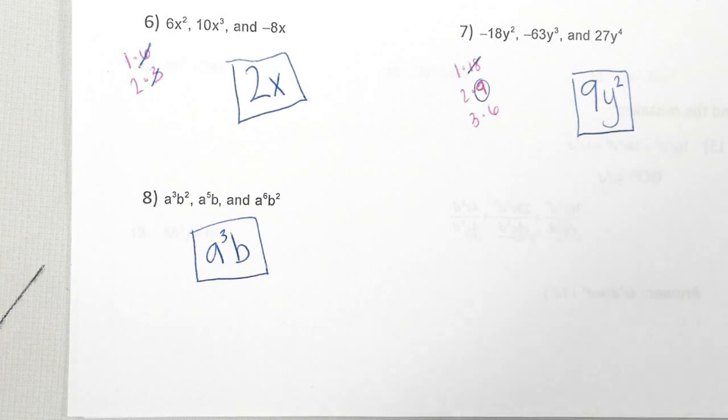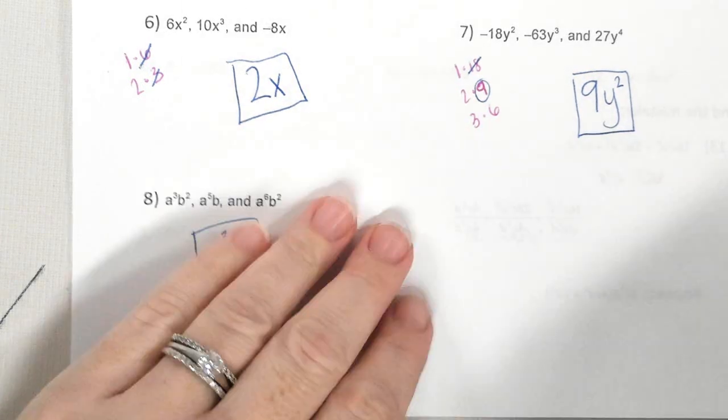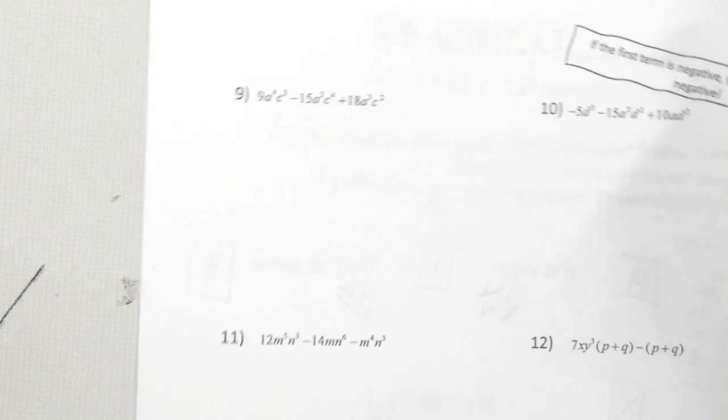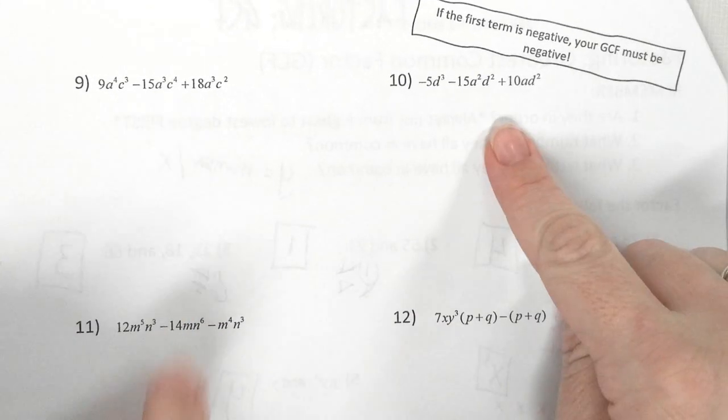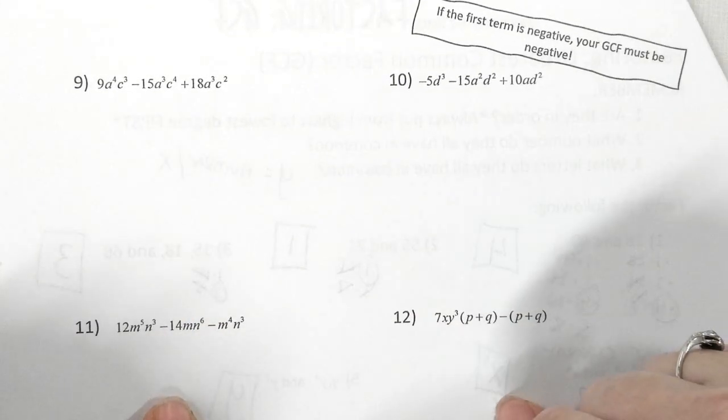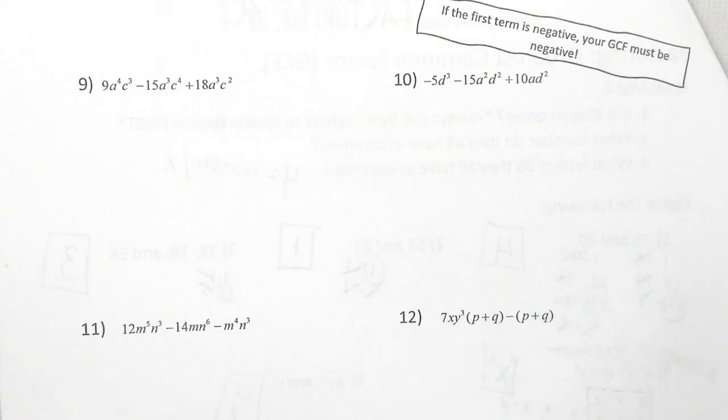So now flip to the back. That's just finding the GCF. Now we're going to actually have to find the GCF and factor it out, because these are expressions. So, finding the GCF, we also have to make sure they're in order first. So, I'm going to check their order.